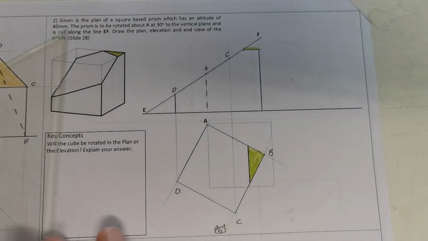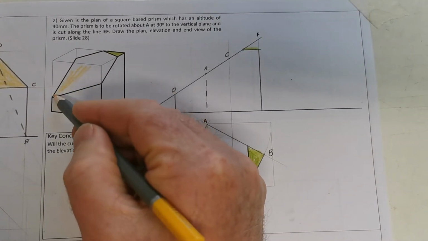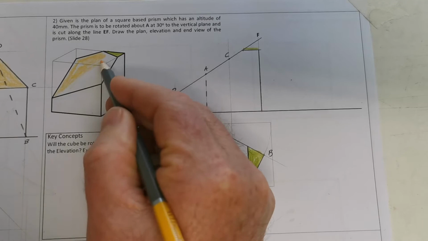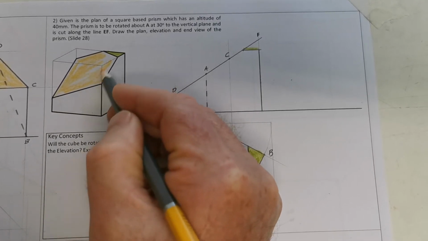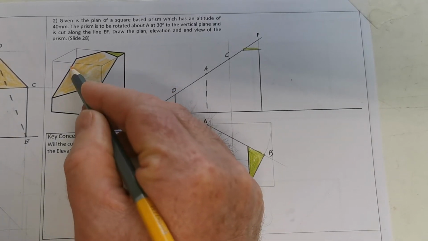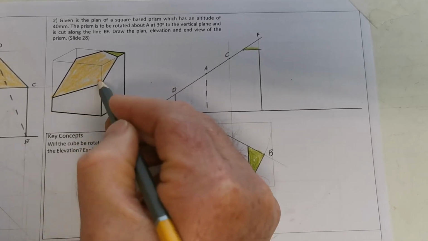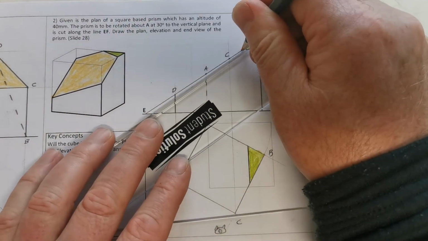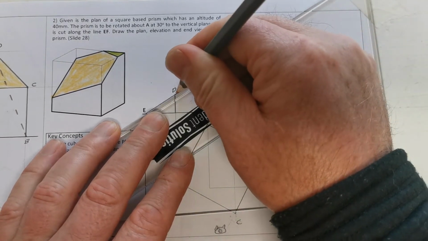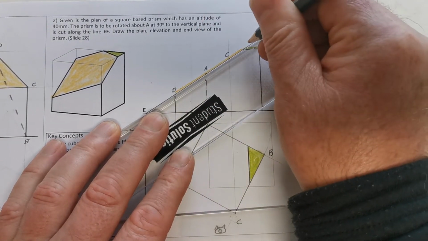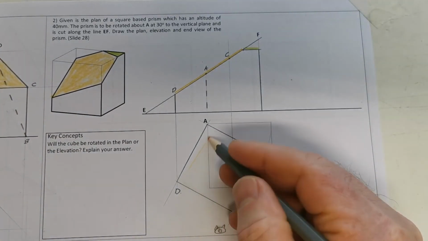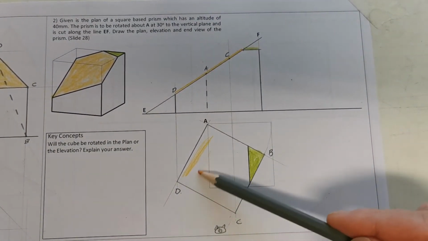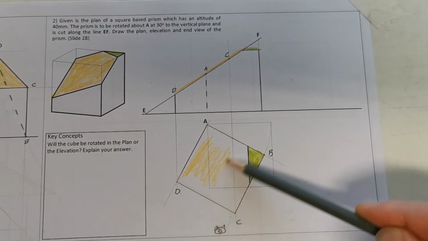And might just stick the cut surface in yellow. So the cut surface is running down from there to here. This is it in plan.